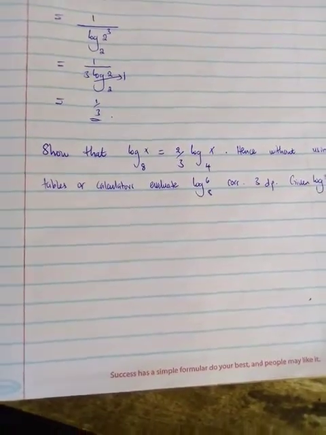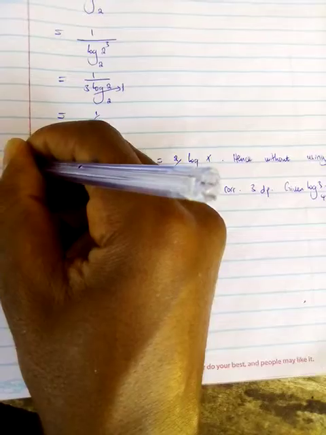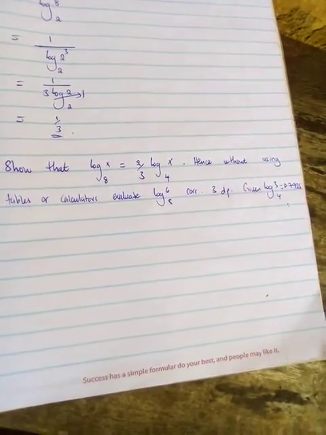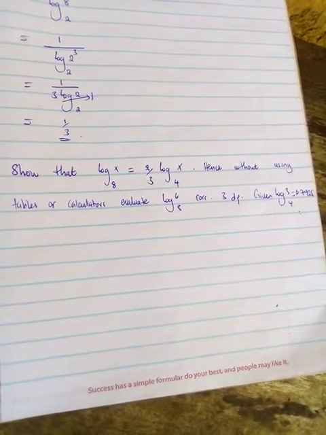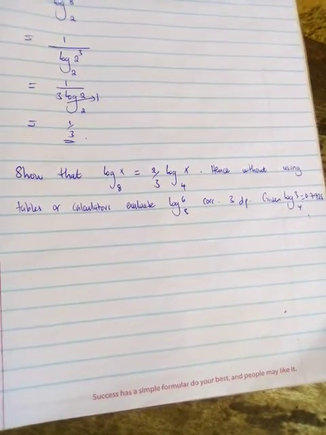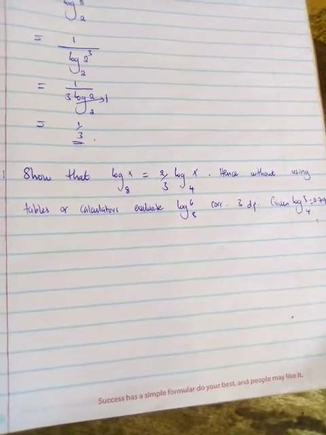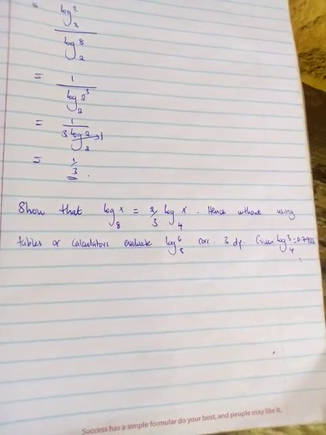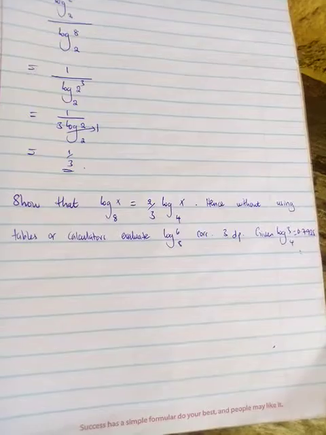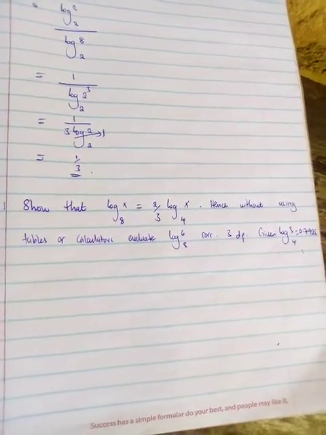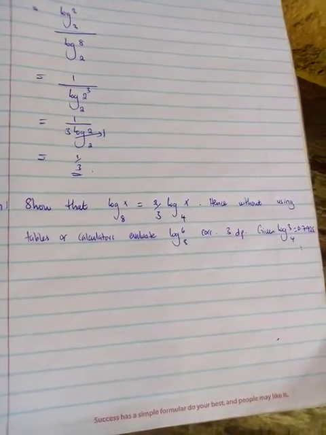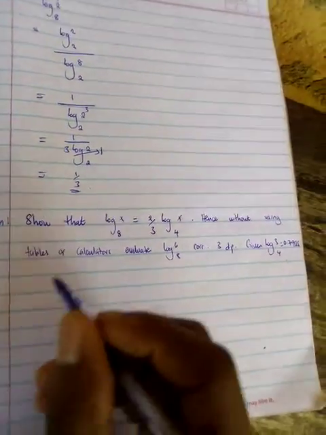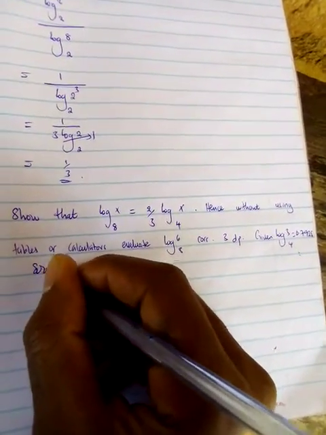Yes, so we have our next question. Show that log x of 8 is equal to that expression, and hence, without using tables or calculators, they want us to evaluate log 6 of 8, correct to 3 decimal places. We are given the value of log 3 of 4. So we can go as part of our solution.